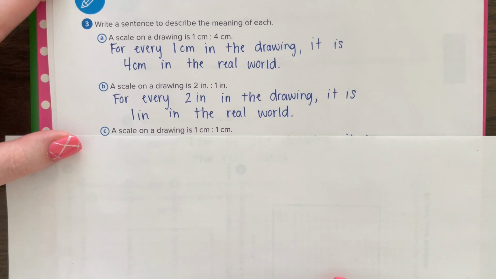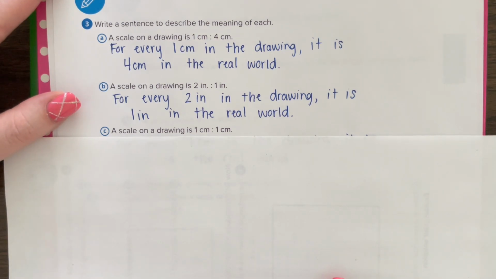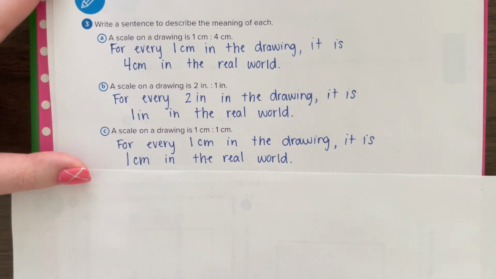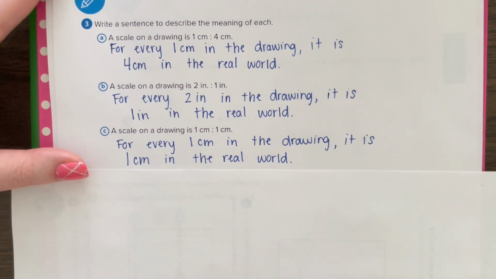And then for C, go ahead and pause and write a sentence to represent the scale. Let's check. For every 1 centimeter on the drawing, it is 1 centimeter in the real world. So that means exactly as we see it in the real world is how we would draw it on paper.